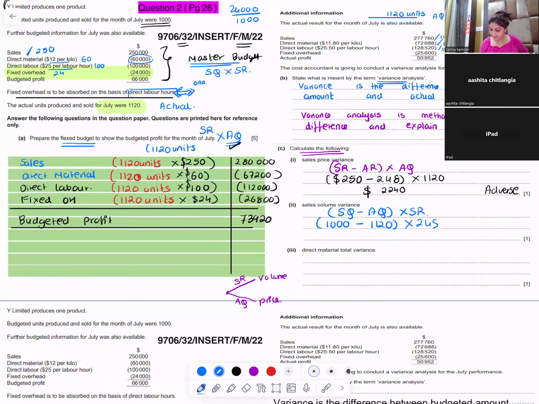Now let's determine adverse or favorable. You expected to sell 1000, but you sold 1120, so that is favorable. I will write it. Now 1000 minus 1120 is how much? Into 248. Yeah, I'm doing.